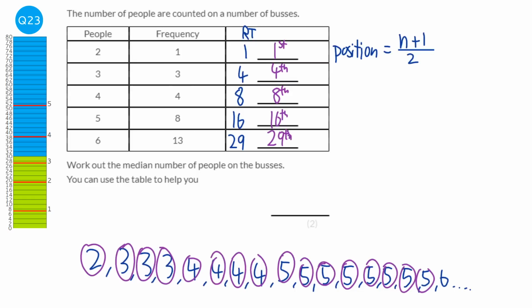Okay, so let's work out how many numbers there are, and we do that by adding up the frequencies. So we're just going to add up all of the frequencies together, and we find out that there's 29 numbers altogether. So 1 plus 3 plus 4 plus 8 plus 13. So using our formula, which is 29 plus 1 divided by 2, 29 plus 1 is 30, divided by 2 is 15. So we're looking for the 15th number.